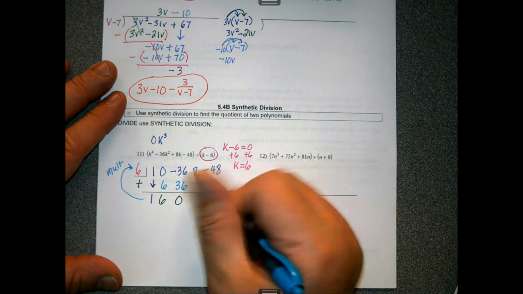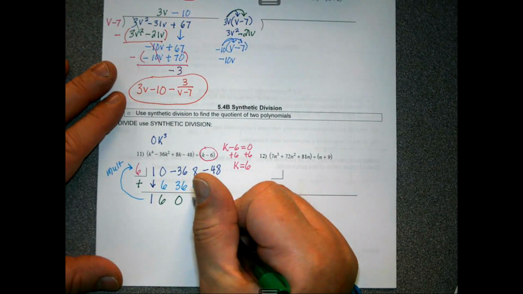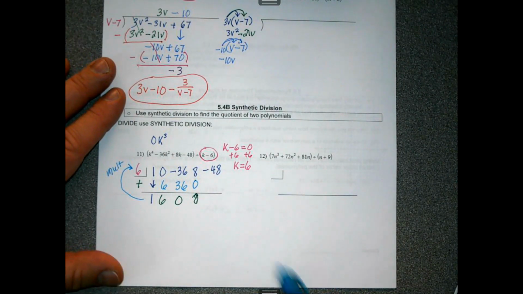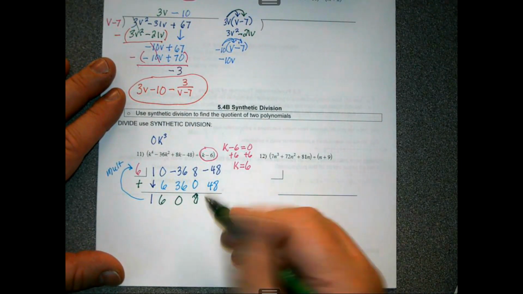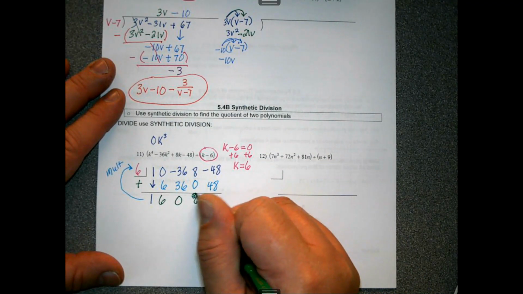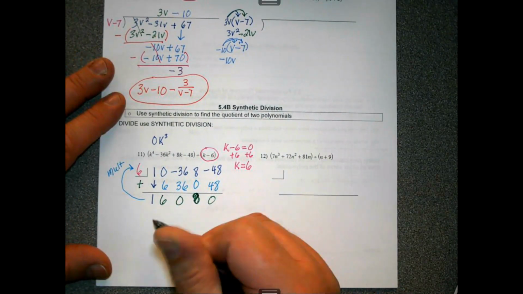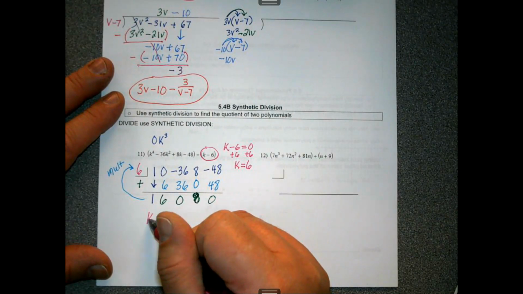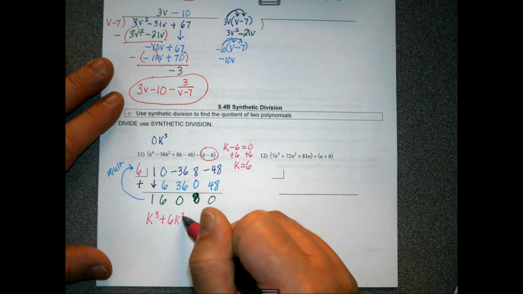0 times 6, 0, plus 8, 8 times 6, 48, minus 48 is 0. That's an 8. Okay, so let's see, I'm down to, started with 4, so I have a 1k cubed plus 6k squared.